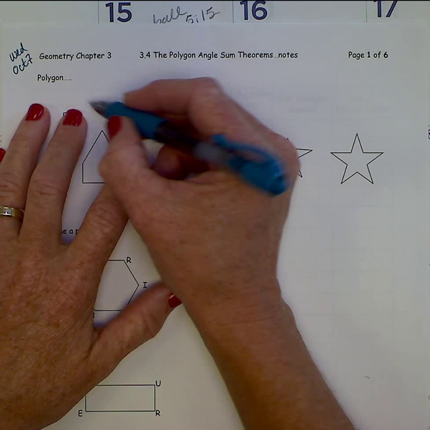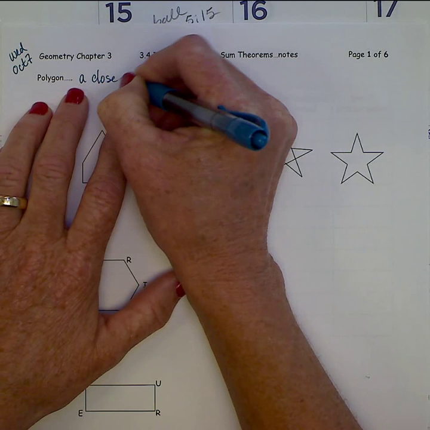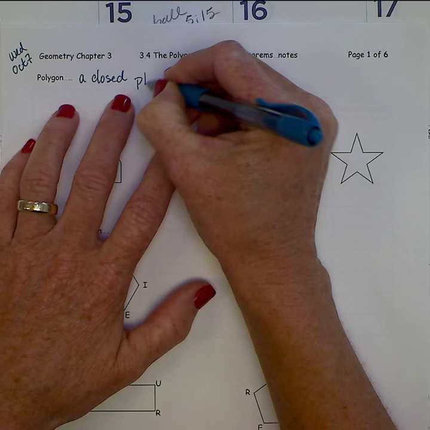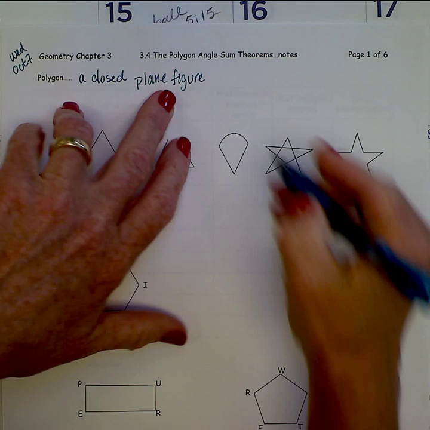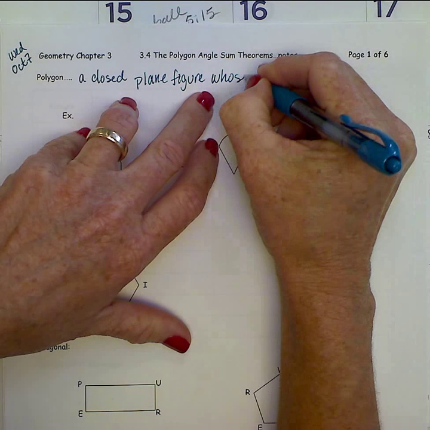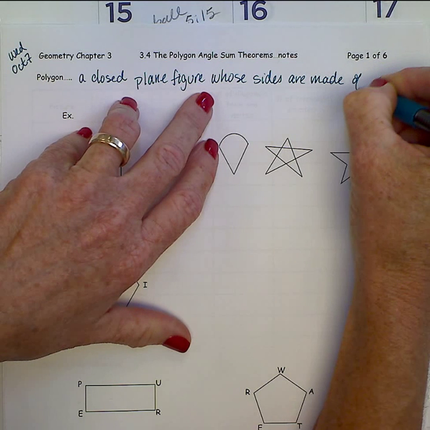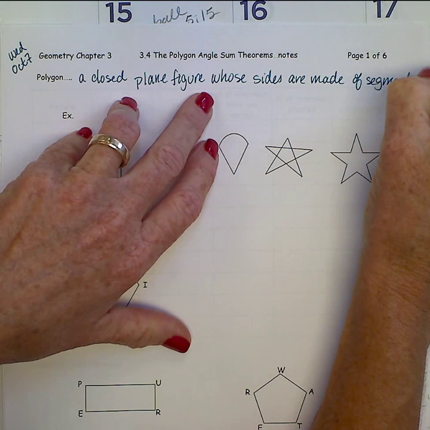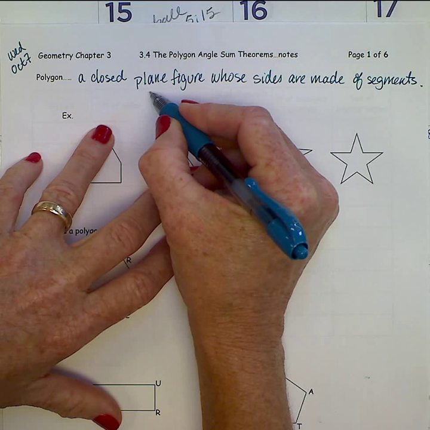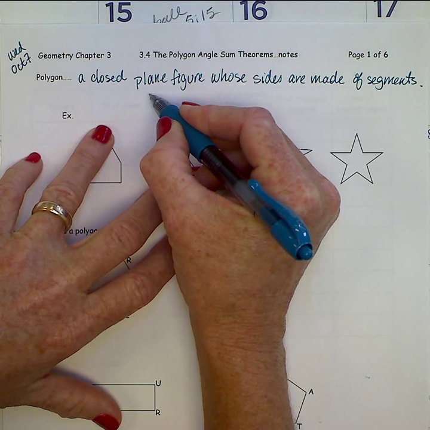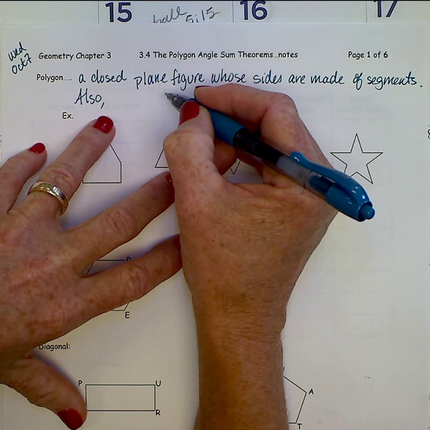All right, we're going to start off with what a polygon is. A polygon is a closed plane figure whose sides are made of segments. The plane idea is important because that makes us realize that we're on a flat surface, that we are not going to be three-dimensional. Also, the sides only intersect at their endpoints.